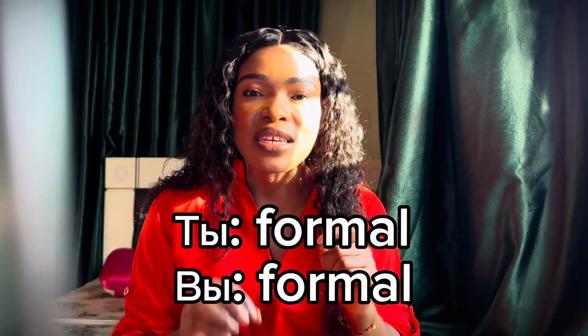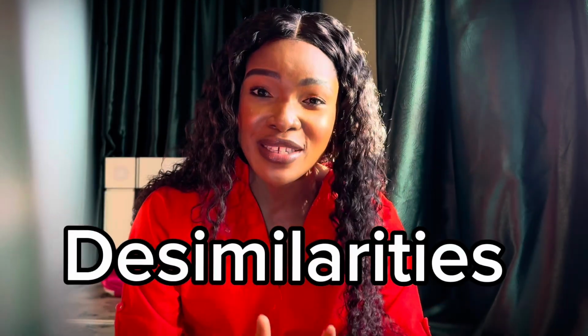For informal, you say вы. For formal, and you also use this formal for plural form. Yeah. Now, I think that's basically it for the similarities that these two languages have. Now, let's go on to the dissimilarities, the differences between them.